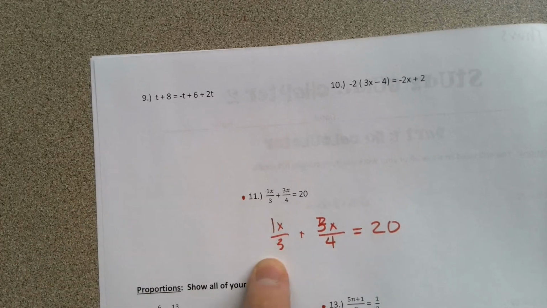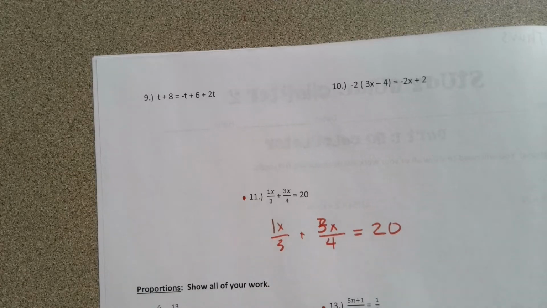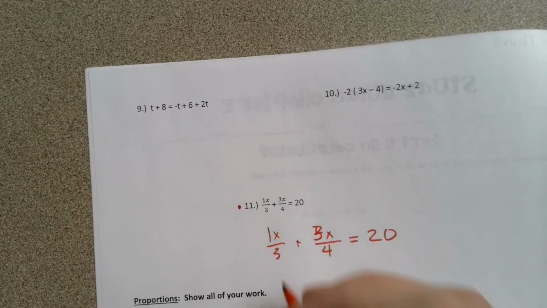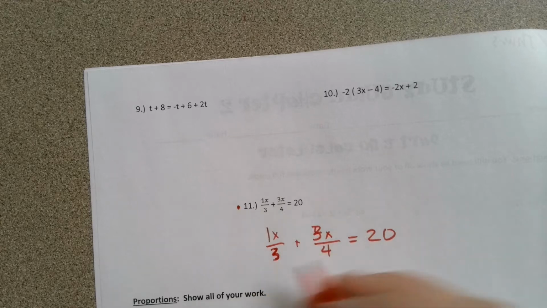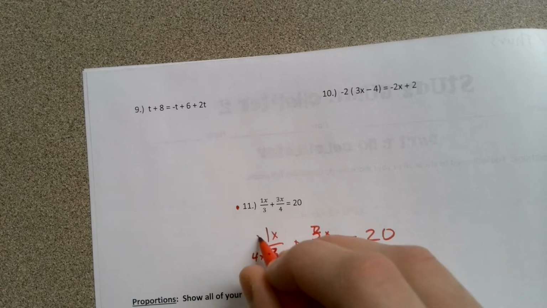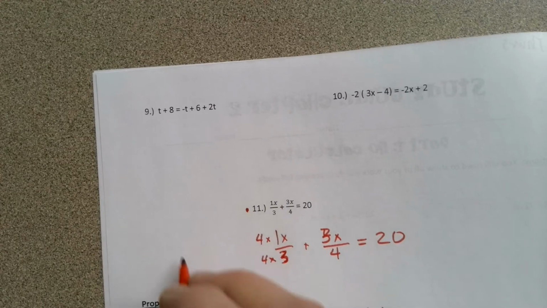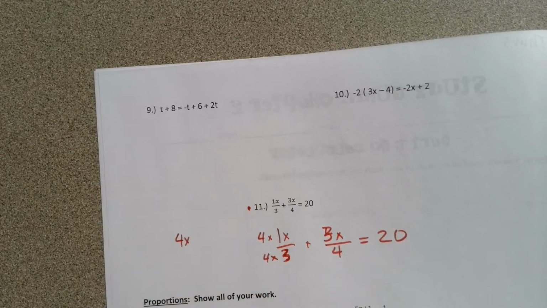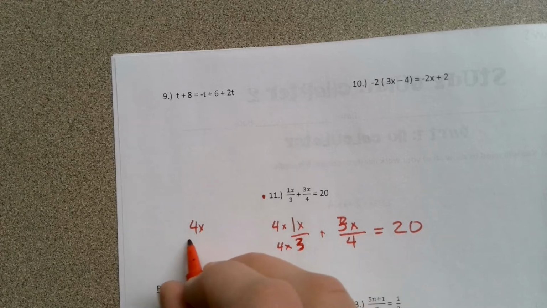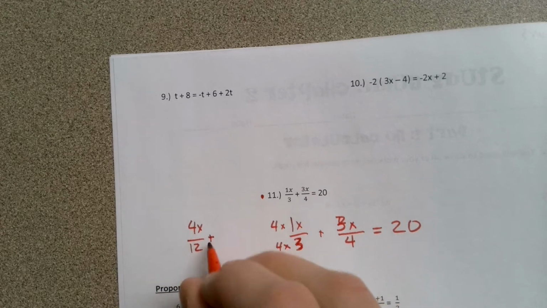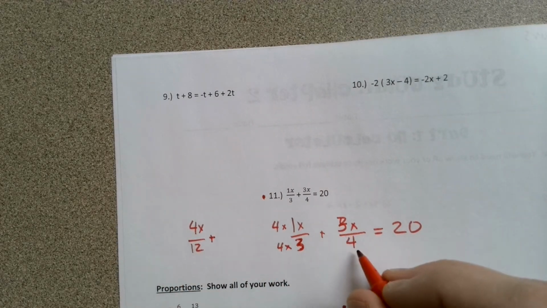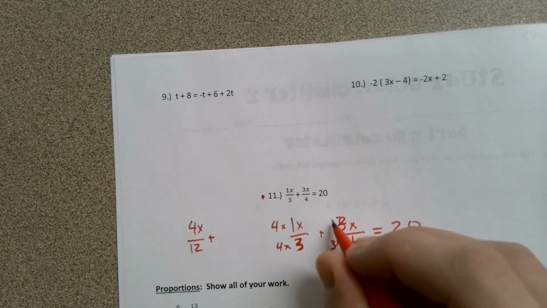So I'm looking at these and I'm thinking, a common denominator between both of these. I know one right now. I know it's 12. I got 3 and 4. We're doing common denominators, so I'm going to make them both equal to 12. And multiply that out by 4. Whatever we do to the bottom, we have to do to the top. 4 times 1x is going to be 4x over 12 plus, in order to get this to 12, I'm going to times this by 3. Whatever we do to the bottom, got to do to the top.